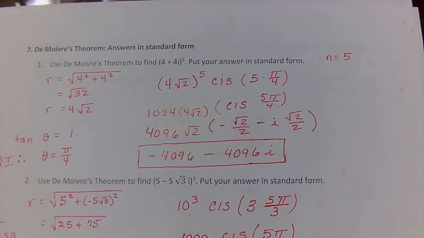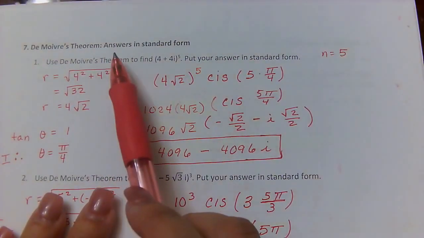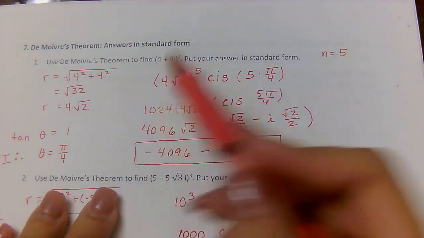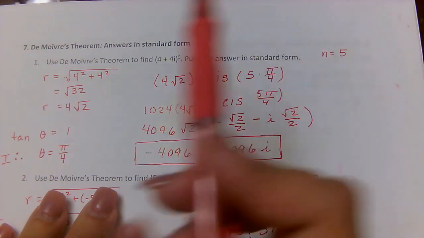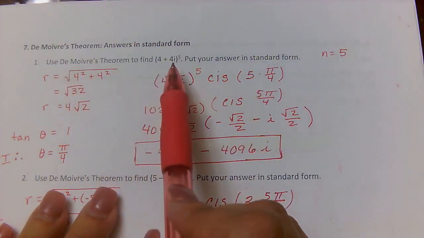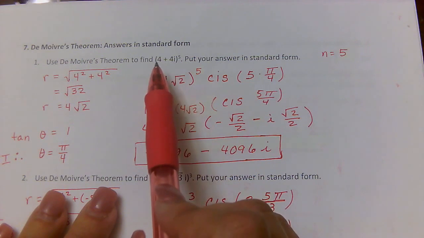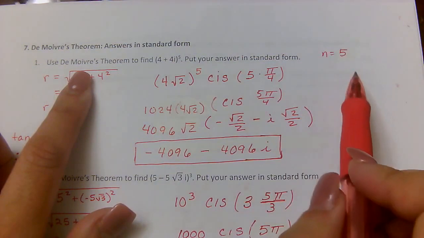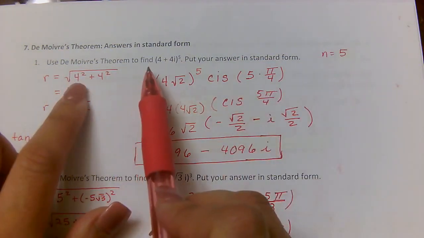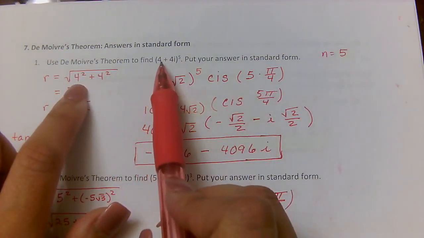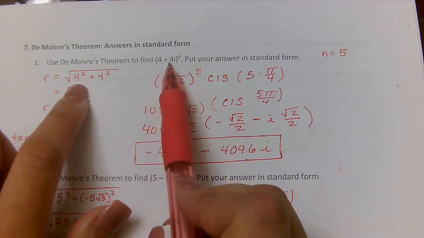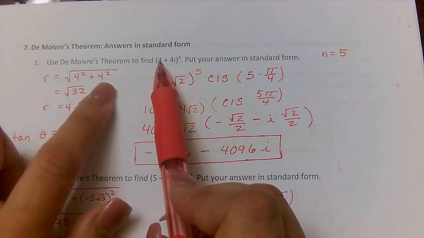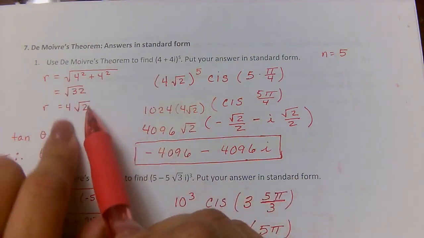Right? Number 7, we're using the same formula, but this time it says to write the answer in standard form. So standard form is going to be like your A plus BI form. Also, another difference, we're not given a polar form, but we're given a complex number here. So we need to find R and we need to find theta. You can draw the picture if that's helpful. I didn't in this case, but I went ahead and know that this complex number will be drawn in quadrant 1. So A squared plus B squared, 32.